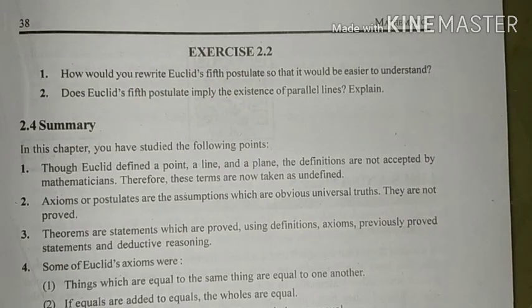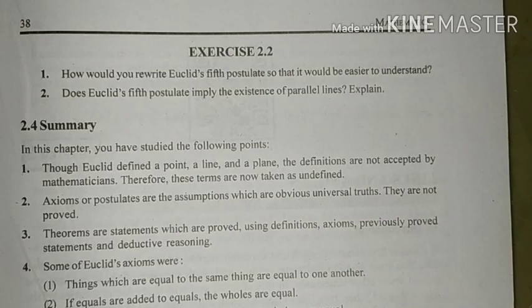Okay, in the next class we will begin with your third chapter. This completes the introduction to Euclid's geometry.